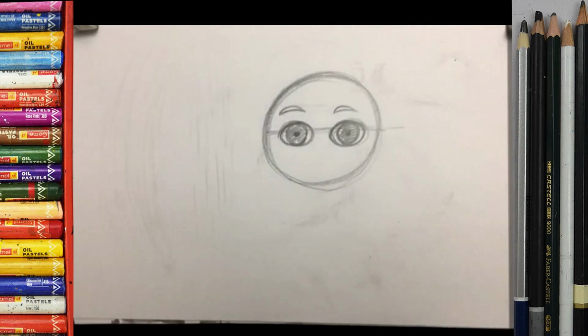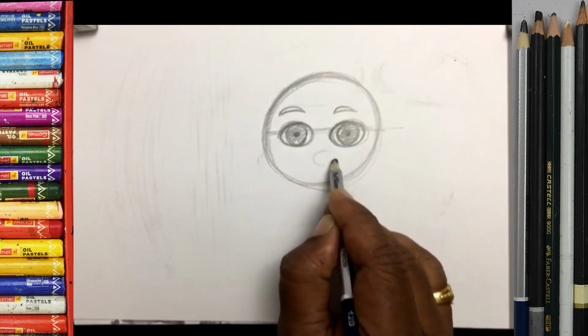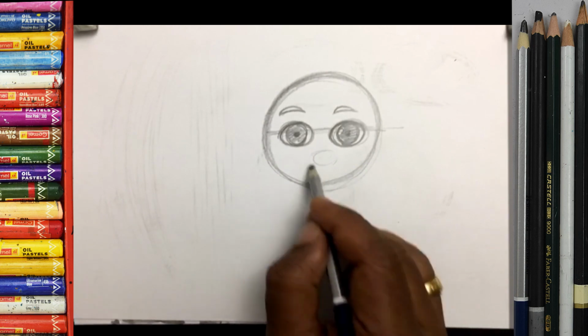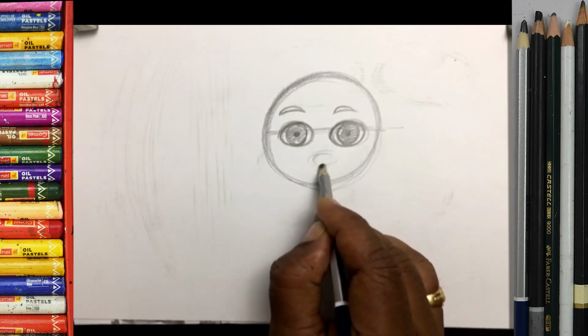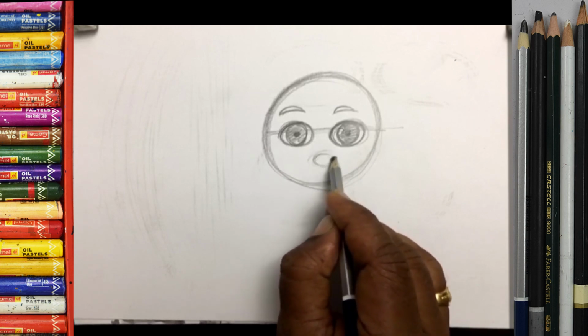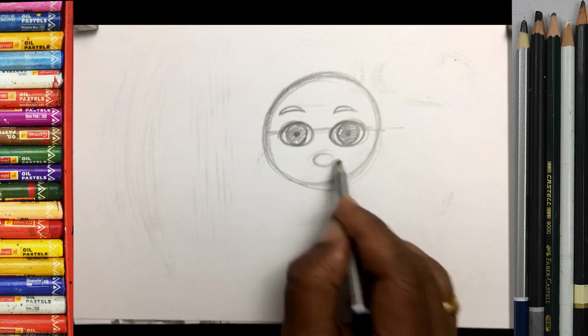Sure, no problem here. So this is a nose. Make the nose. After the eyes are done, you make the nose like this. Very simple. Okay. This oval, make the oval. Okay, one oval over here.